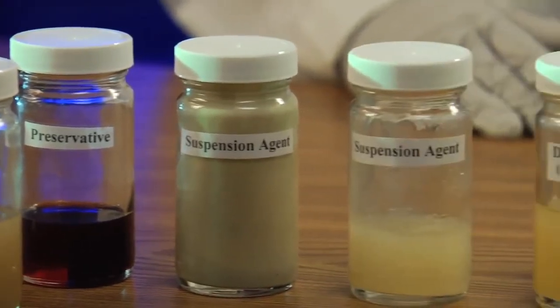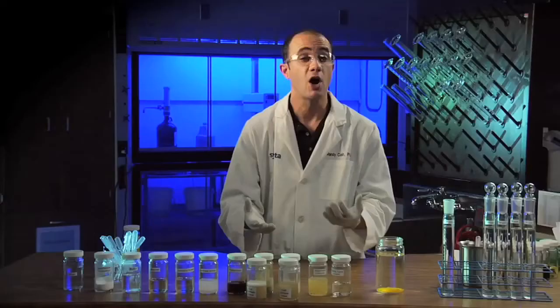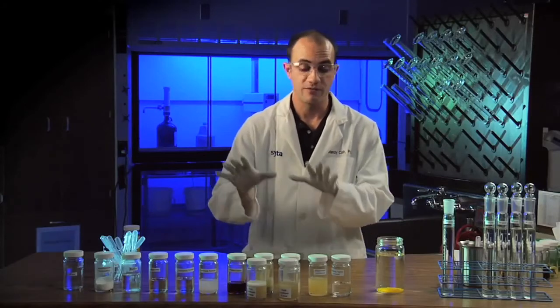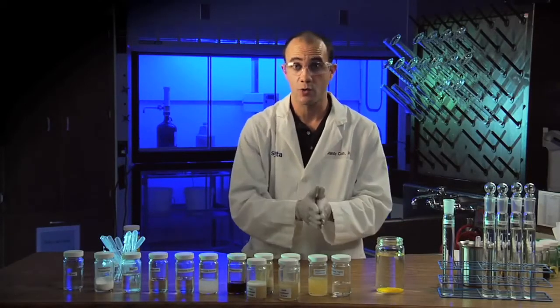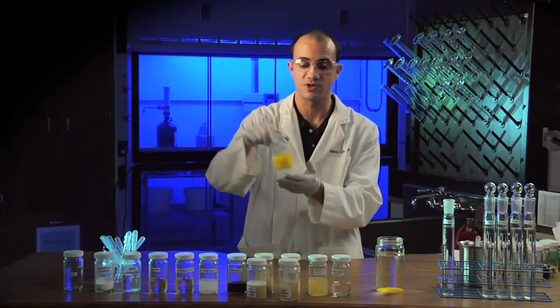So putting this all together, once we have developed the formulation, which by the way takes anywhere from 1 to 3 years depending on that formulation, going through hundreds of different prototypes, we found the right ingredients and we've milled them to the correct particle size, the final formulation would look something like this.